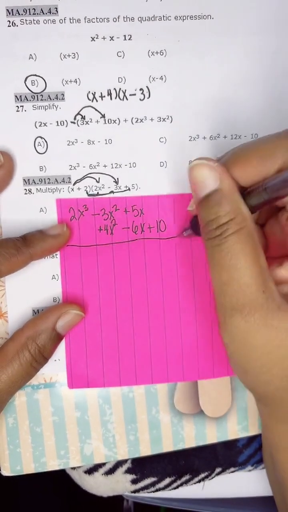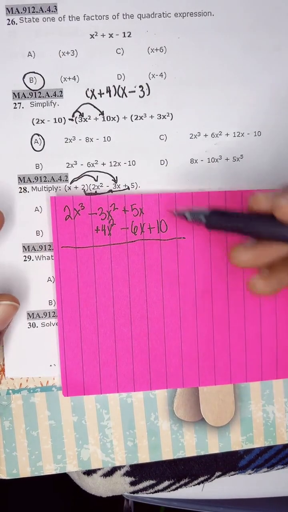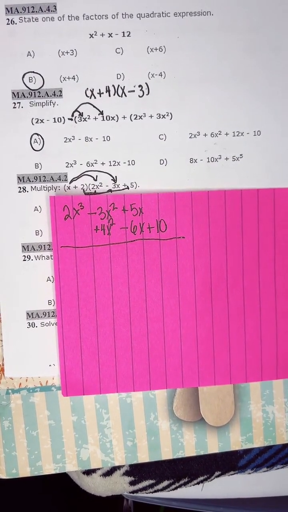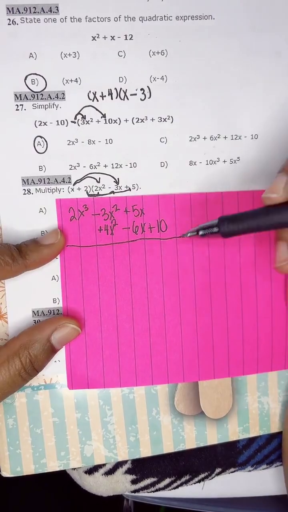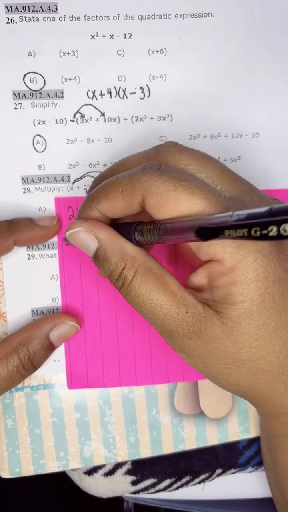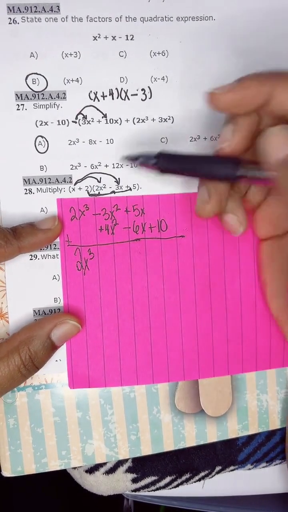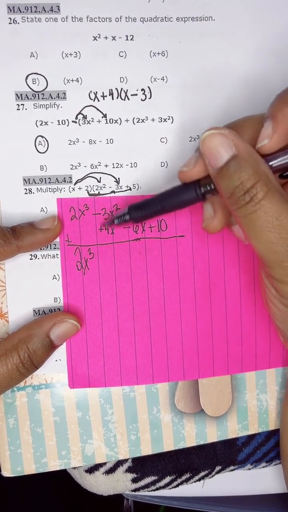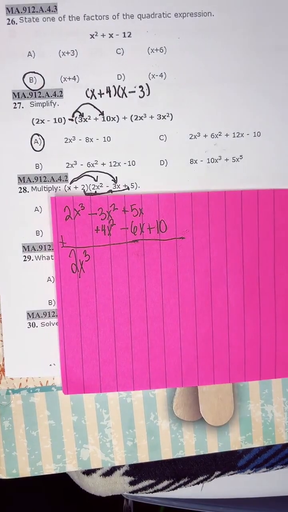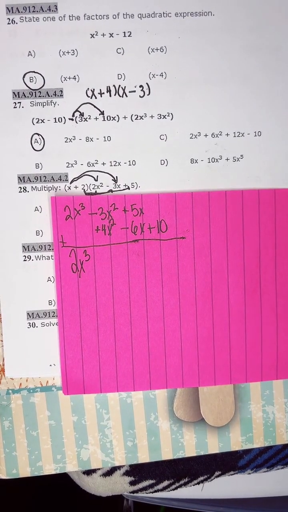This is called the vertical way, where you just add down. I don't know how many of you guys have seen that, but you can line them up this way too, and just put a little addition. So the 2x cubed, I'm dropping down. What do I get when I combine these? Negative 3x plus 4x.